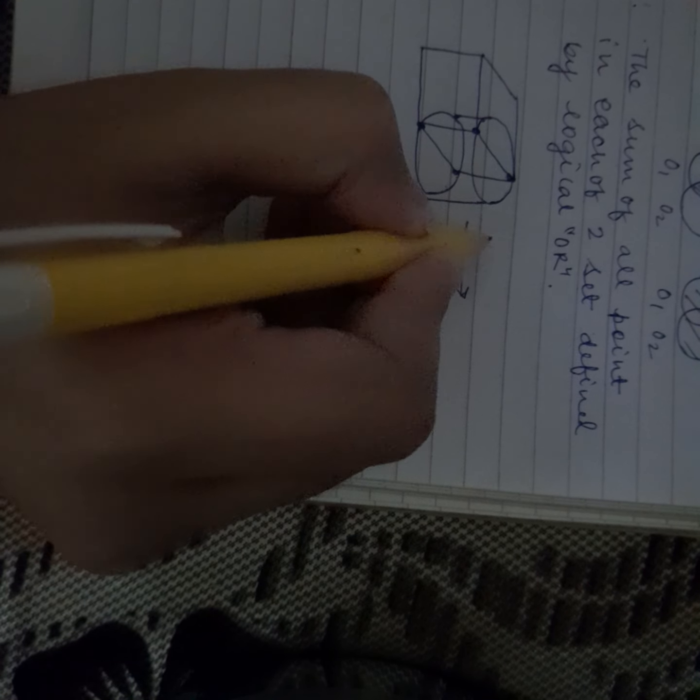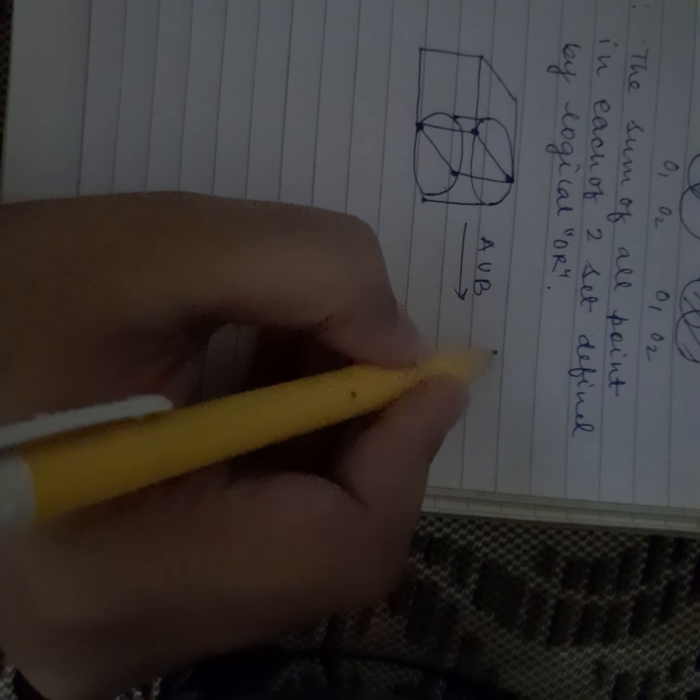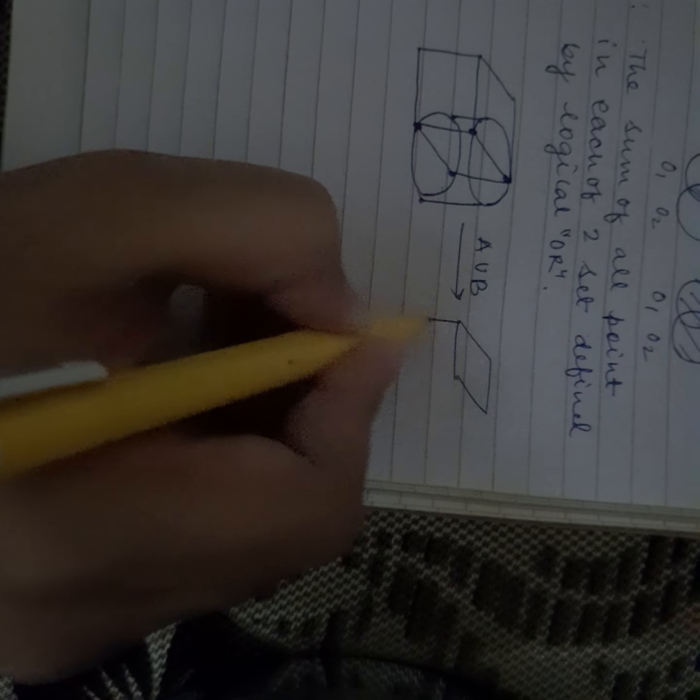If I combine this, A union B happens, and it would look something like that.